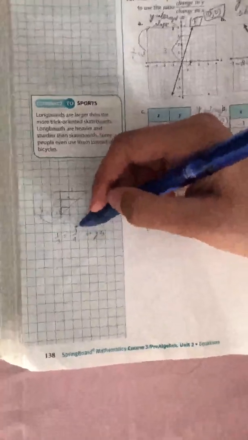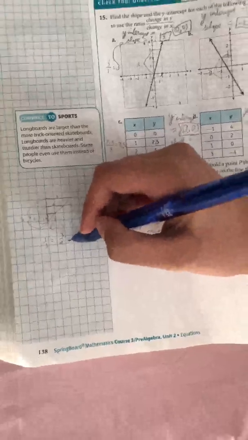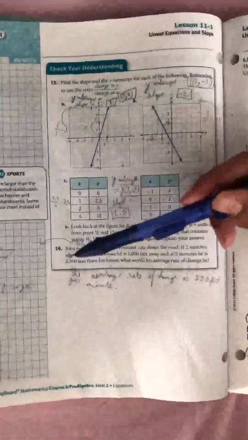And since we know that this is 3, we need to know if this is 9 or not. So if this is 9, then this is going to be 15. So this is equivalent to each other, as you can see. So we can know that this will also be equivalent. So let's go back. Let's go to number 16.